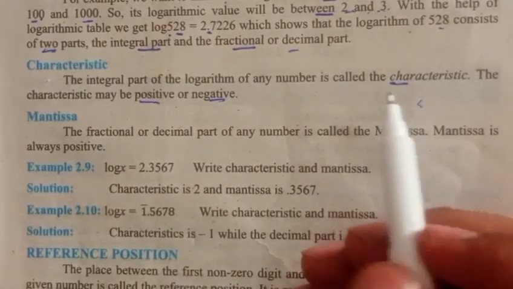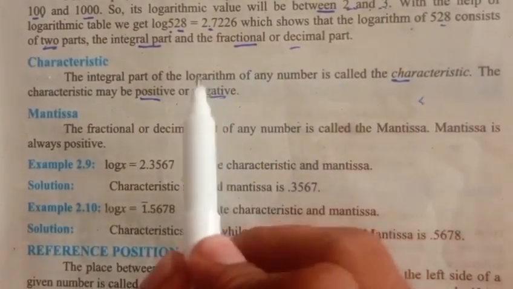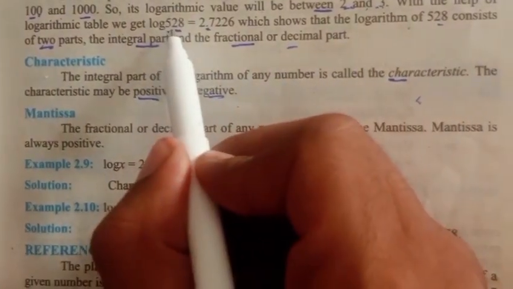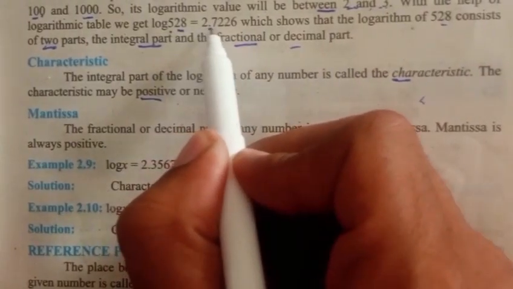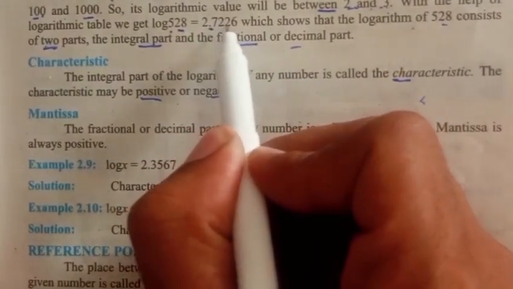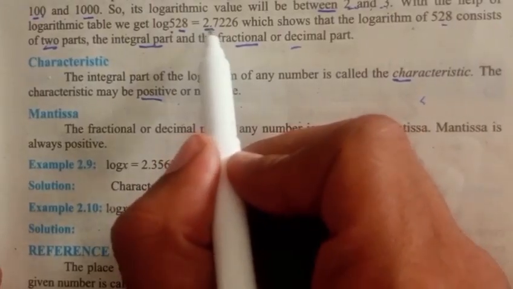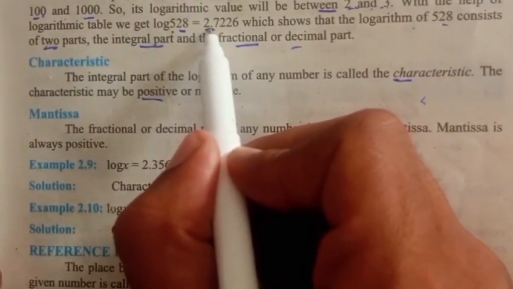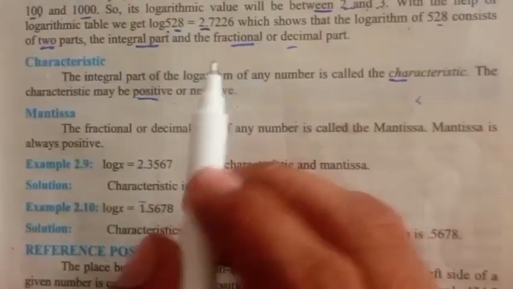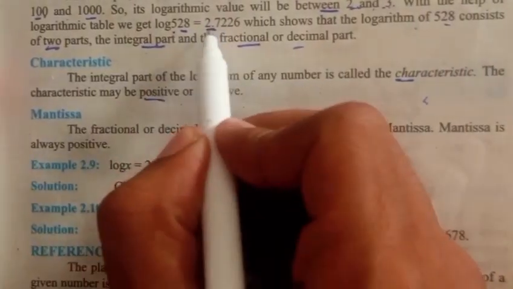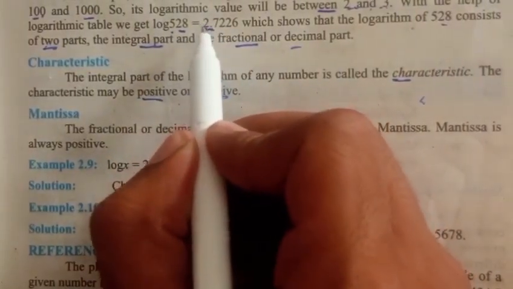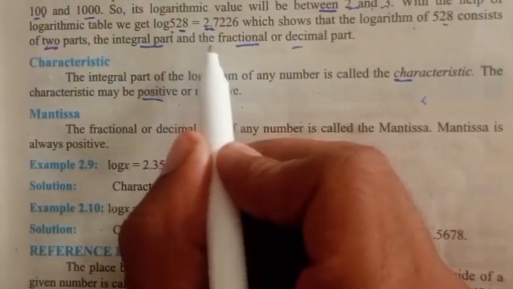See here, log 528 is equal to 2.7226. So this is the integral part before the decimal point, and this will be called my characteristic. This is one part, that is an integer or digit.